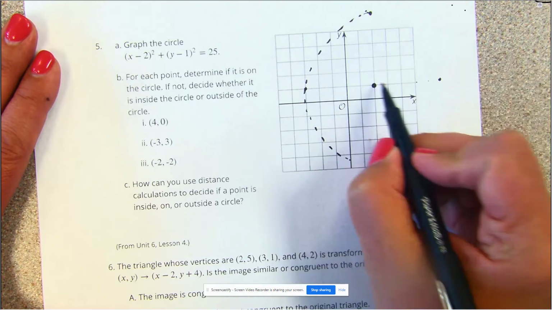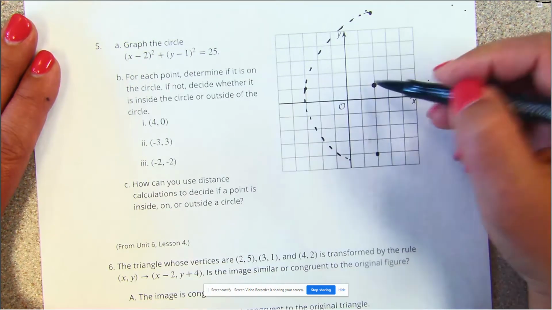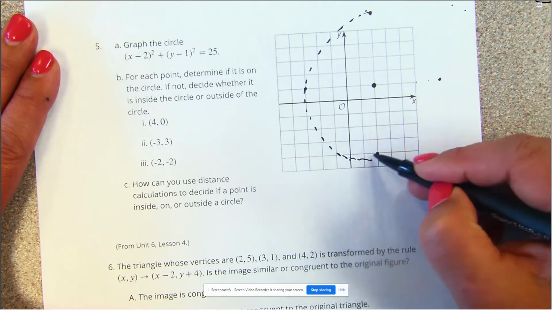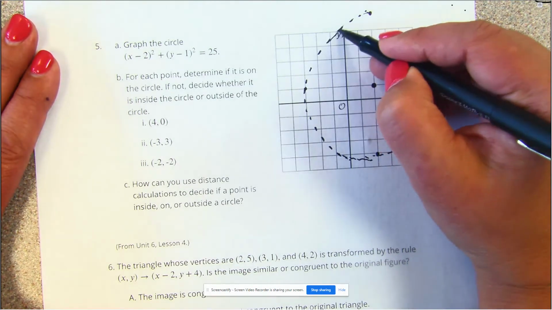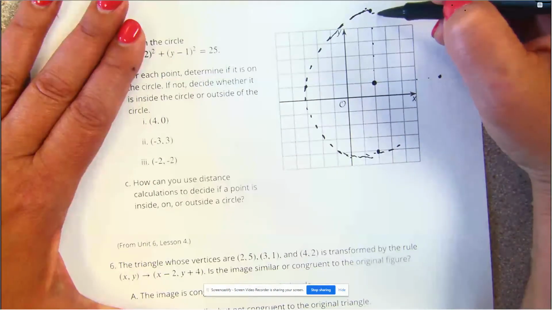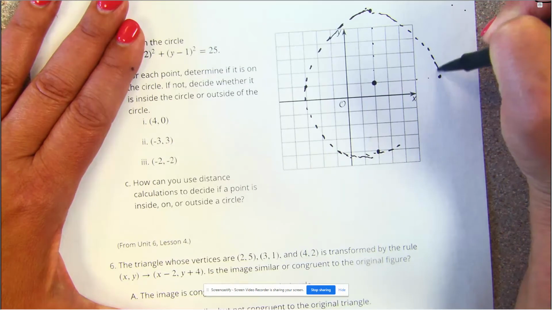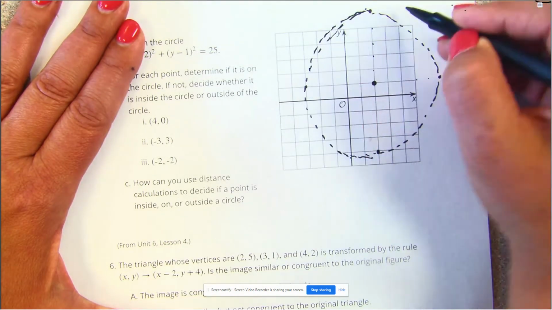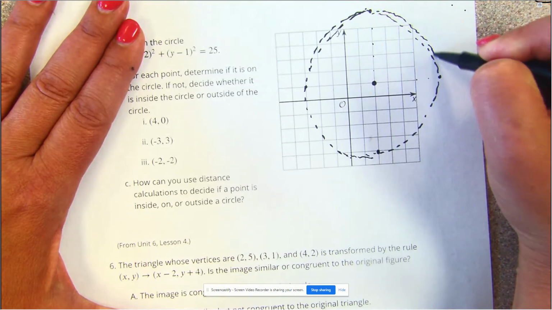Why does that not seem big enough? 1, 2, 3, 4, 5. 1, 2, 3. There it is. I would have had a nicer piece of graph paper that night. There we go.